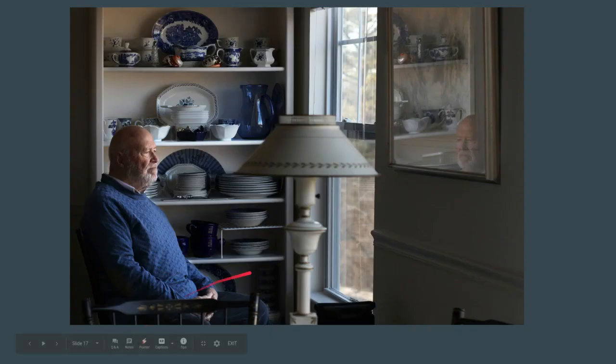And this one, actually, it's a little subtle, but this is one of my students' photos. And you see the reflection of the man in the picture on the wall and of the dishes on the wall too. So that is very subtle, but it works very well.